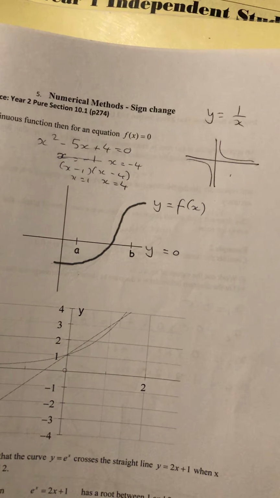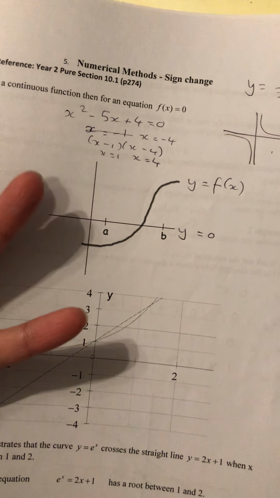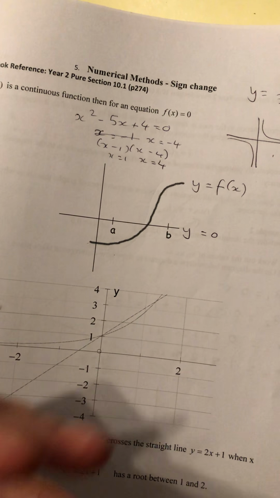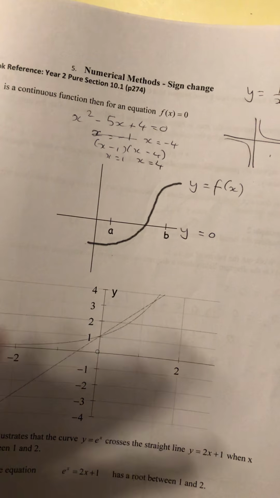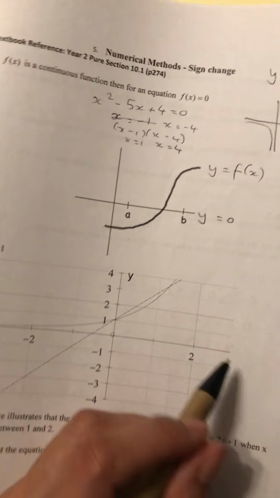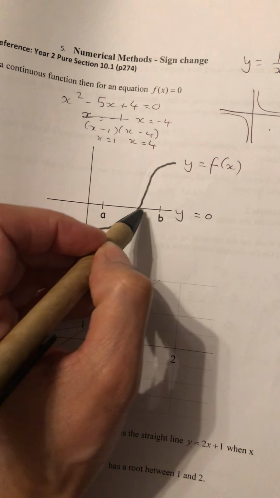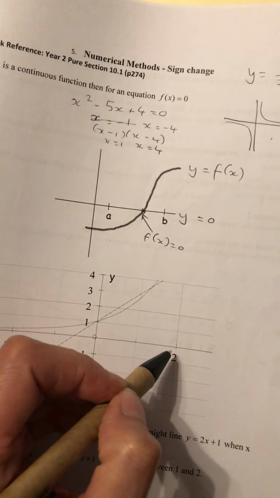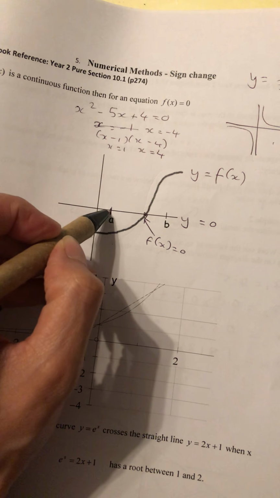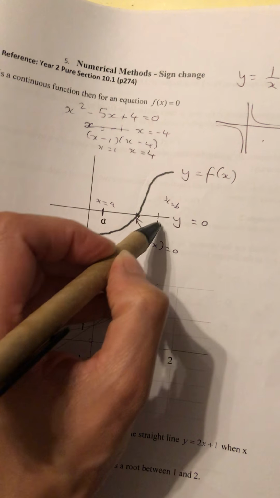Now, some functions you can't solve algebraically. It might be that you don't know the method, or there is no method to solve that particular algebraic expression when you put it equal to 0. So what you need to do is look for a sign change. So here you can see at this point f of x equals 0. Now I've got two x values. I've got x equals a and I've got x equals b.